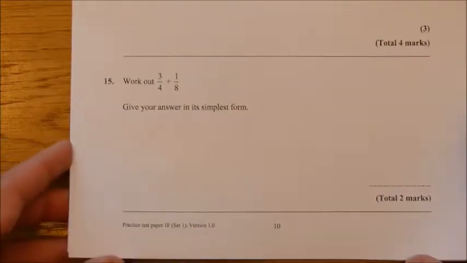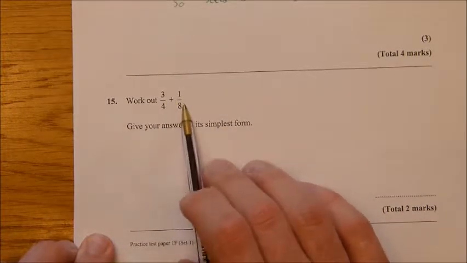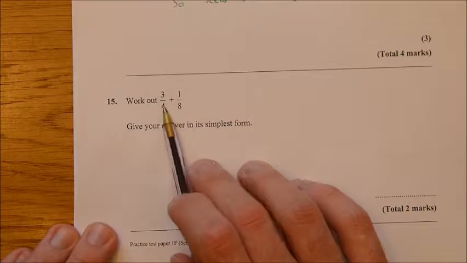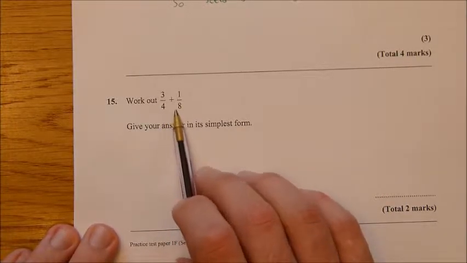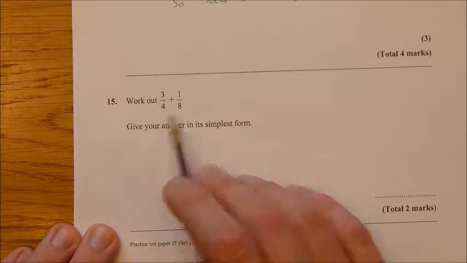Question 15. 3/4 plus 1/8. So to add these 2 fractions together, we're going to need common denominators. The smallest one I can think of is 8. Now this one's already an 8, so the good news is we've only actually got to change that first fraction there.